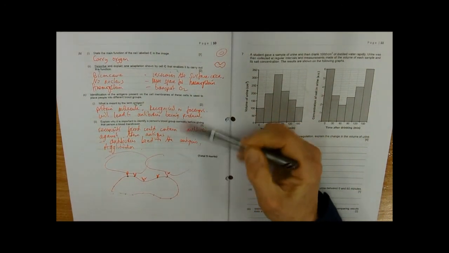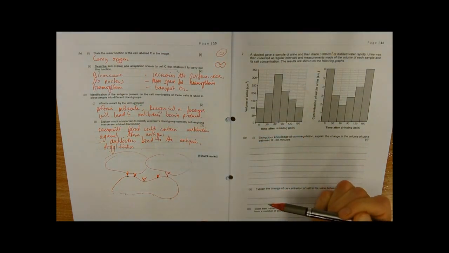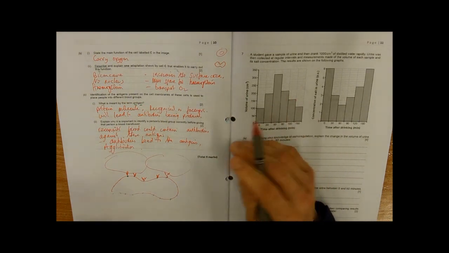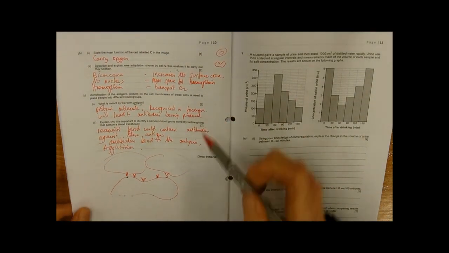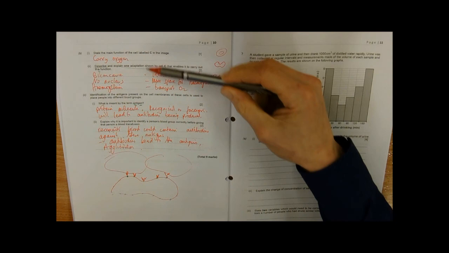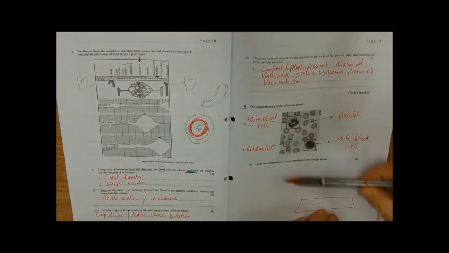But these, don't worry too much about these. It's just a little bit off spec. But certainly you can forgive yourself those, but certainly not carrying oxygen and shapes of red blood cells and so on. And that's 9 marks.